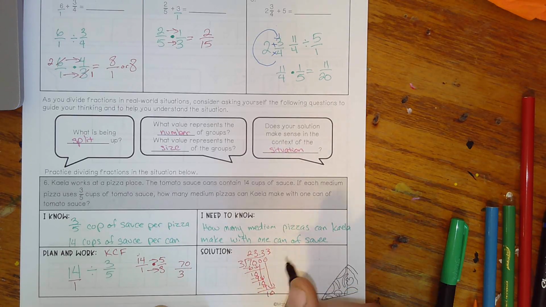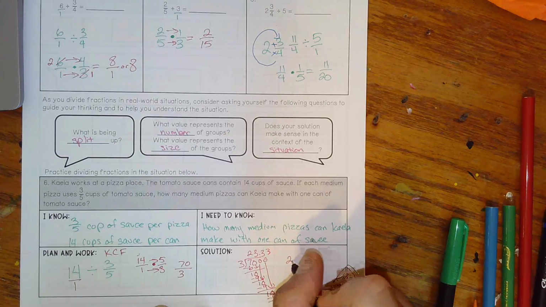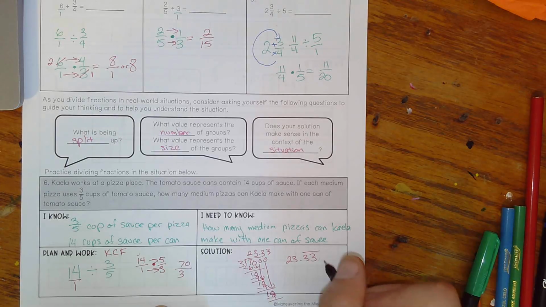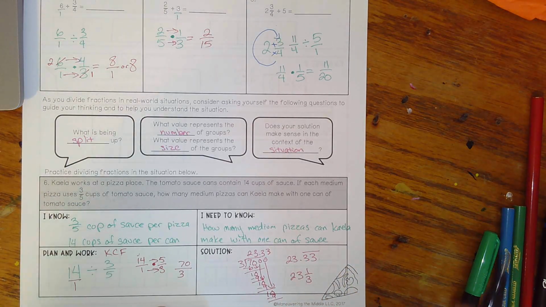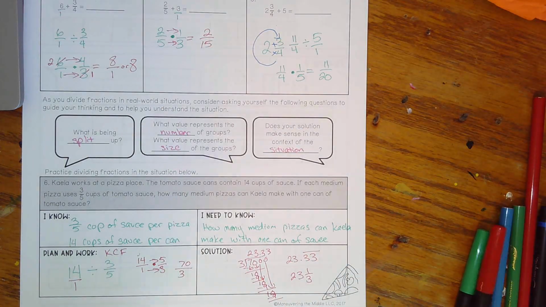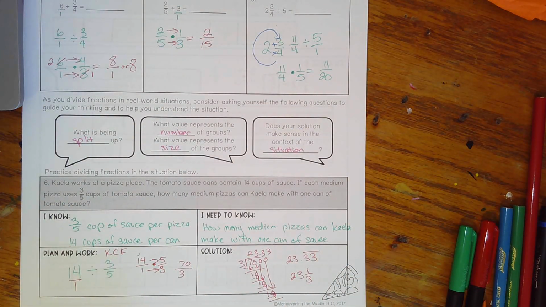So essentially what this is going to end up being is she can make 23.33 continued, or if you know what this means, 23 1/3 medium pizzas is the amount of pizzas that she can make. All right. Well, again, this is dividing fractions 1. I hope this was helpful. I'll see you guys in the next video.